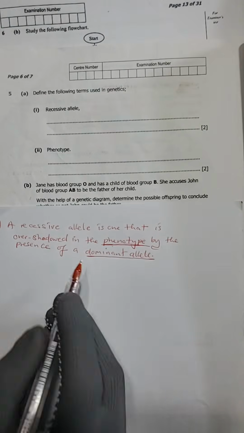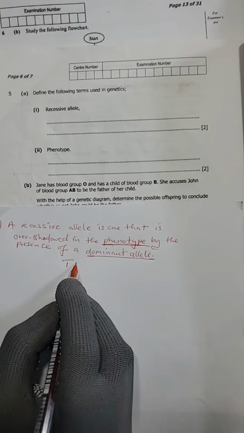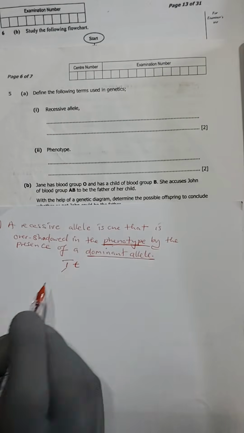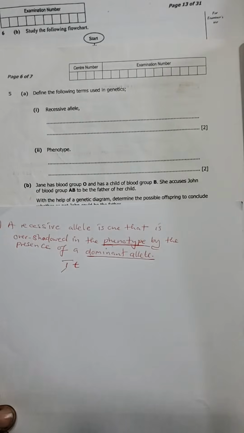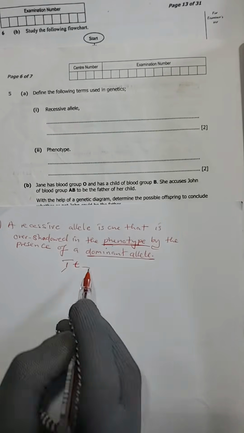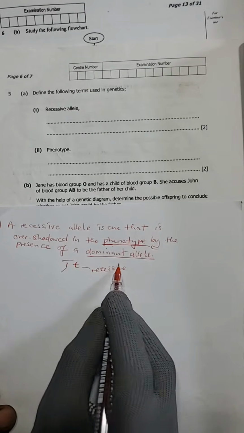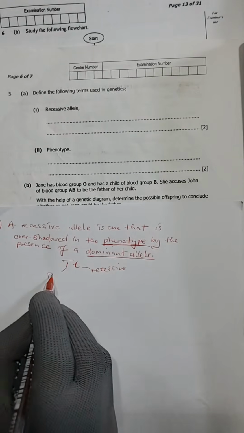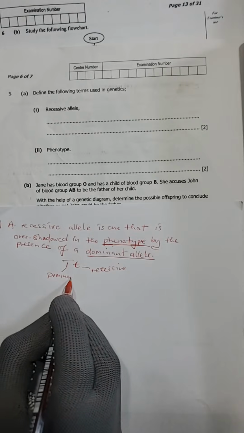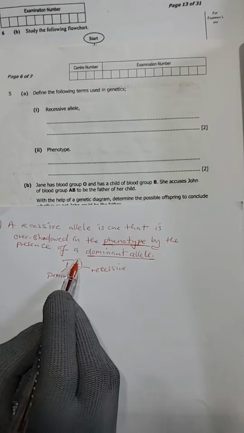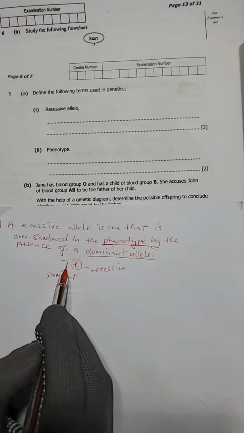For example, if I have capital letter T, small letter t, capital T represents a dominant allele and small t a recessive allele. Writing it like this means that small t is overshadowed by capital T.